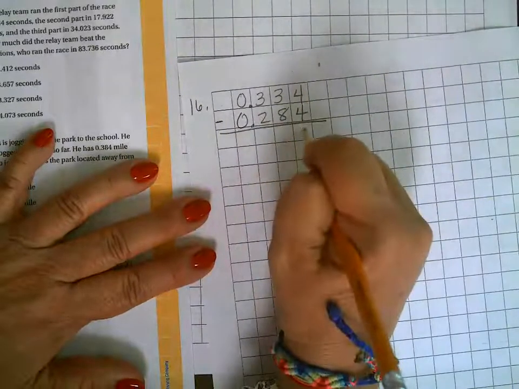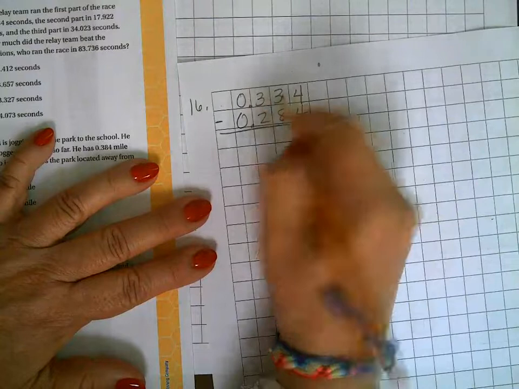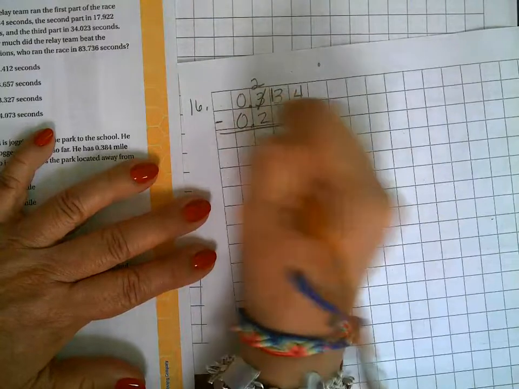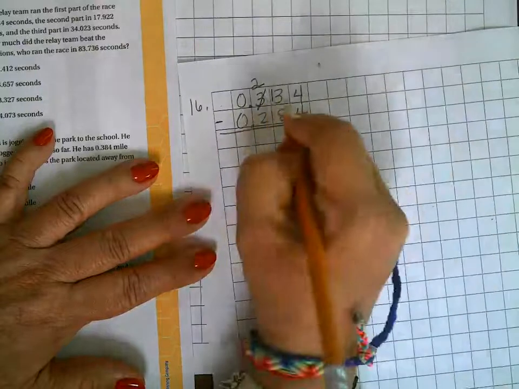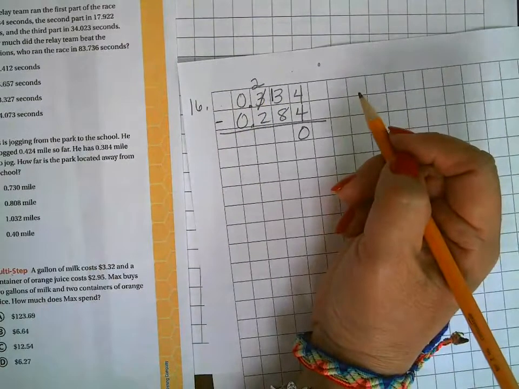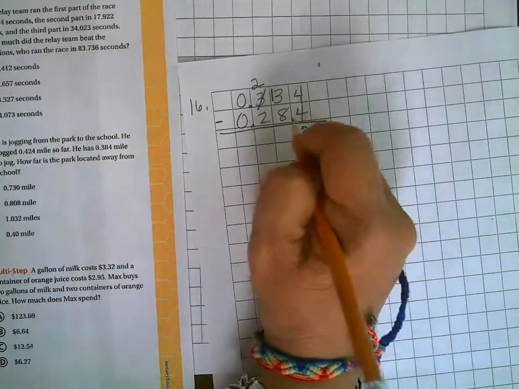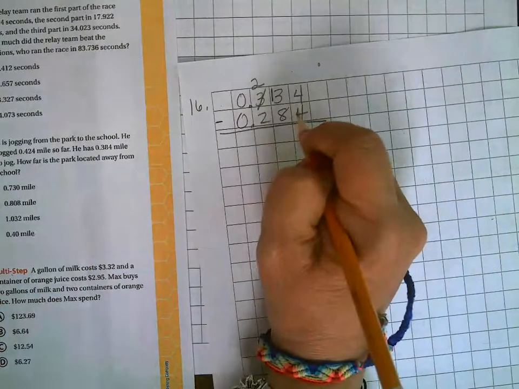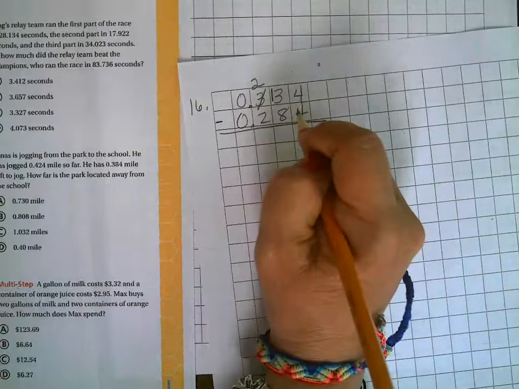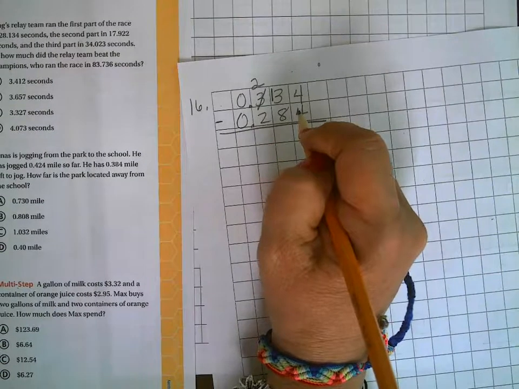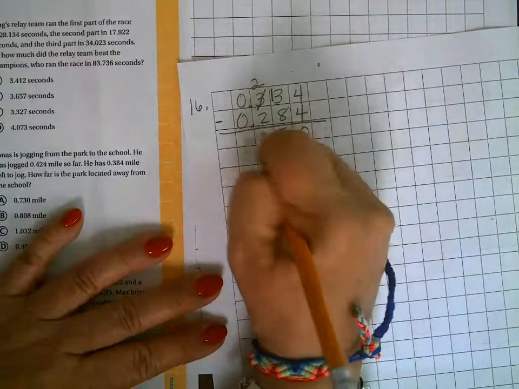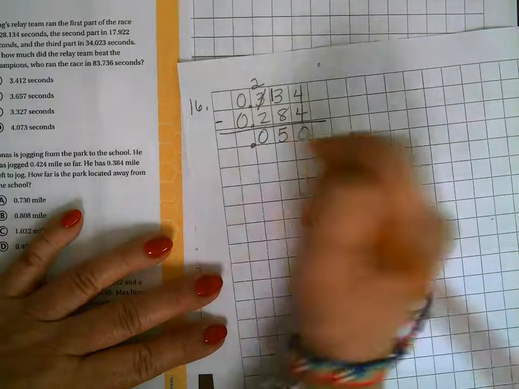4 minus 4 equals 0. I cannot take 8 from 3. I need to regroup. That now becomes a 2. And this 3 is now a 13. 13 minus 8. Well, we know that 8 plus 4 equals 12. So it's going to be 5 on that one, right? Okay, so now I have 2 minus 2 is 0, and bring down my decimal.